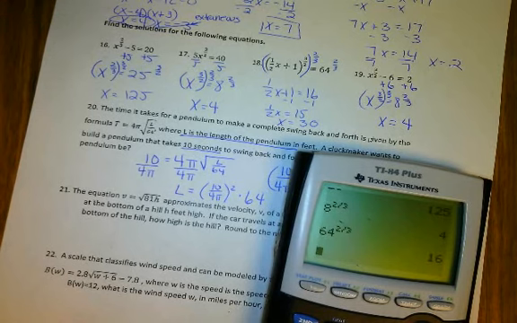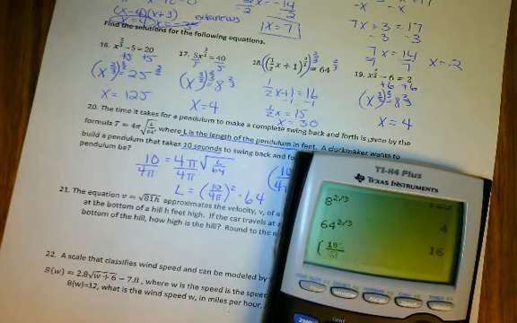All right, so I've got 10. Actually, let me put that in parentheses. I've got 10 divided by 4 pi, times 64. Oh, I forgot to square it.